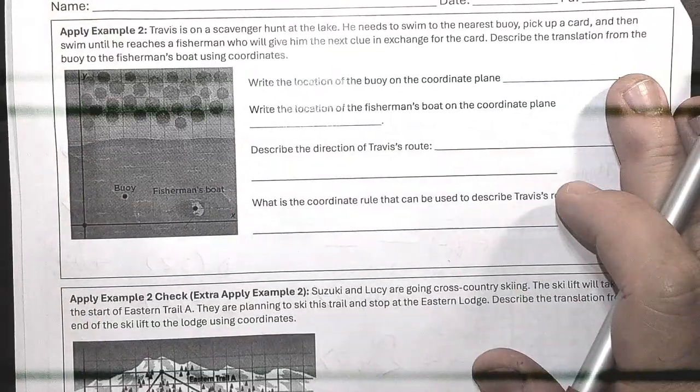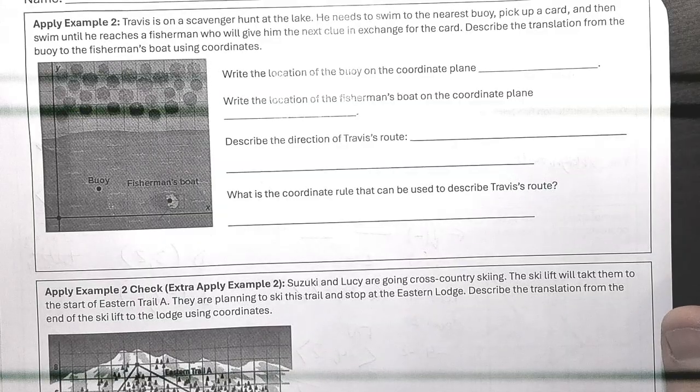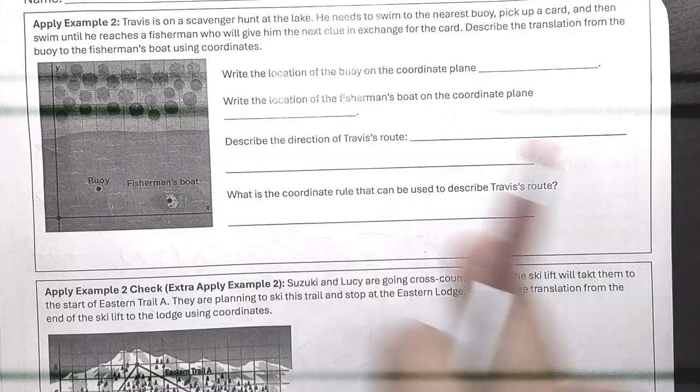All right, apply example 2. Travis is on a scavenger hunt at the lake. He needs to swim to the nearest buoy, pick up a card, and then he's going to swim until he reaches a fisherman, who will give him the next clue in exchange for his card. Describe the translation from the buoy to the fisherman's boat using coordinates. So we're going to fill in the blanks here.